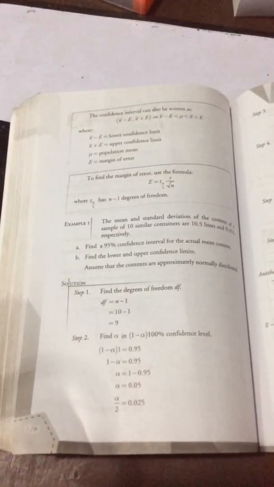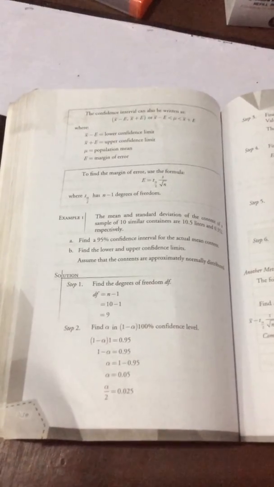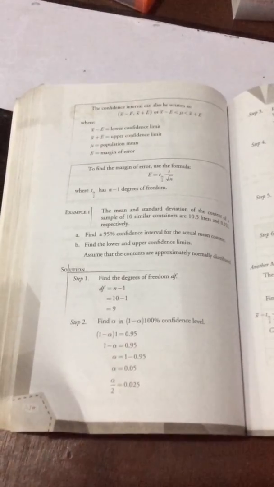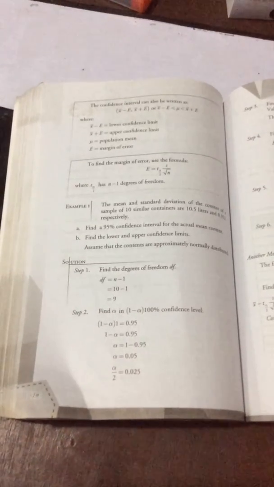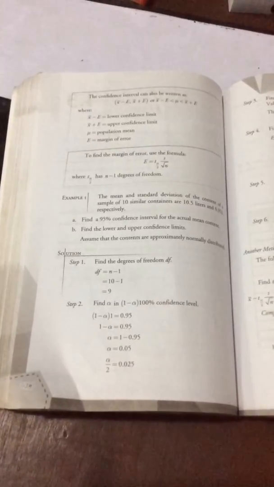The confidence interval can also be written in terms of the quantity x bar minus E, comma, x bar plus E, or the population mean mu is greater than x bar minus E but less than x bar plus E, where x bar minus E is the lower confidence limit, x bar plus E is the upper confidence limit, mu is the population mean, and E is the margin of error. To find the margin of error, use the formula E is equal to t of alpha over 2 times s over square root of n, where t of alpha over 2 has n minus 1 degrees of freedom.